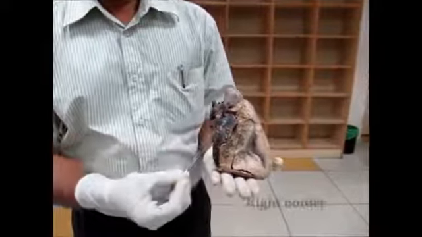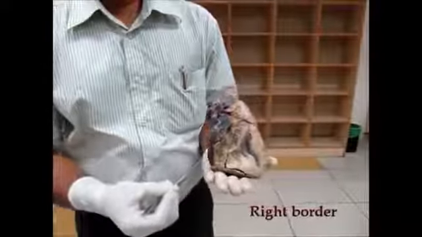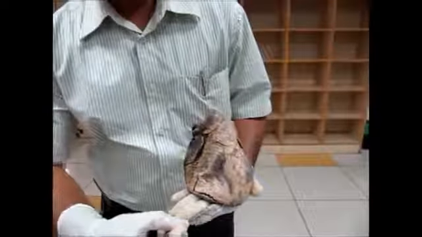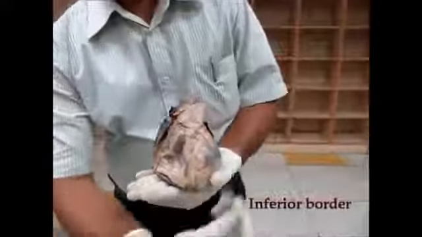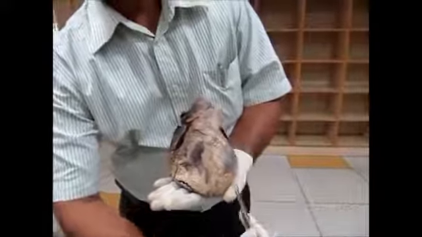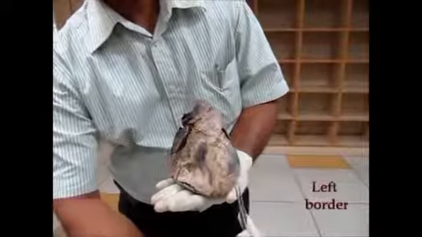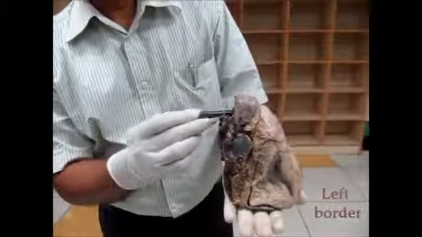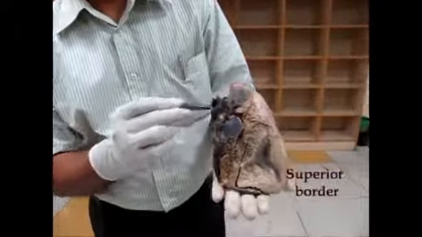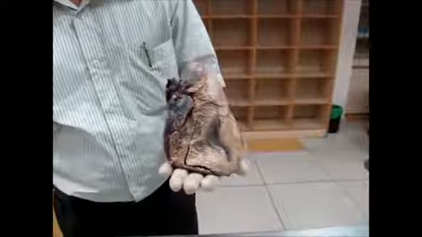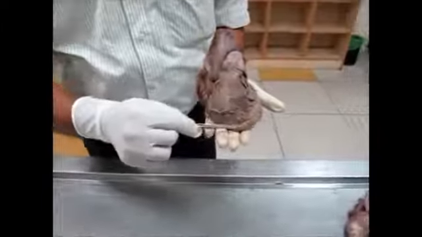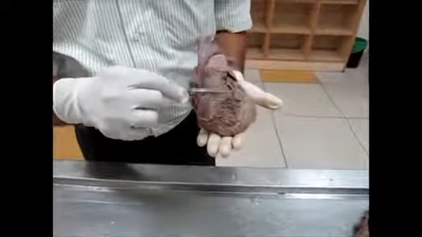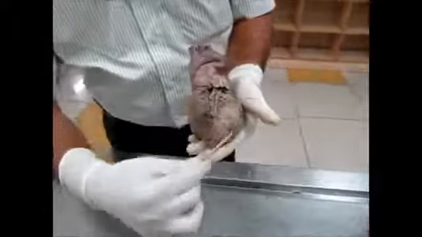This is the right border. This is the inferior border. And here is the left border. And somewhere here is the superior border. In this heart, this is the right ventricle, and this is the left ventricle.